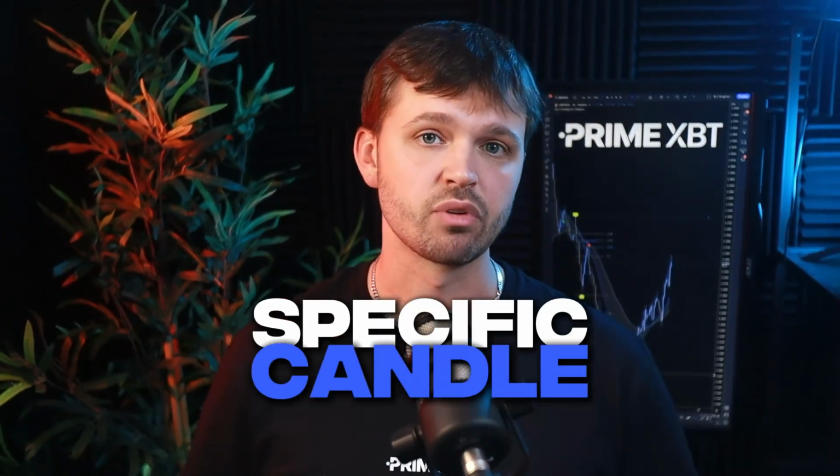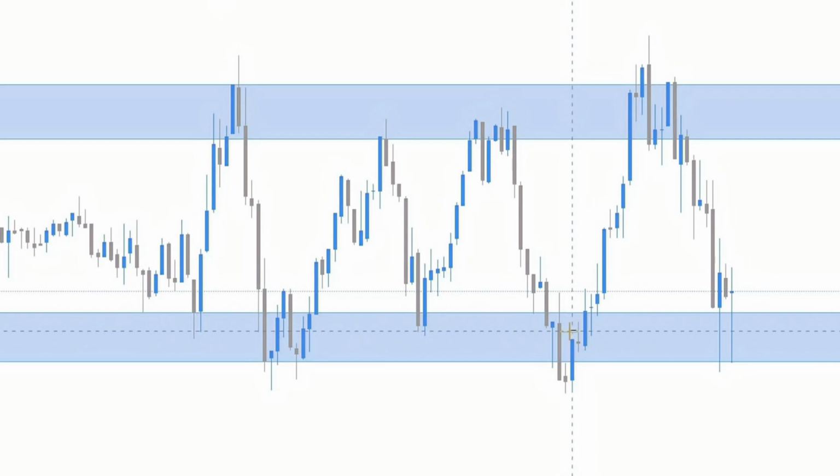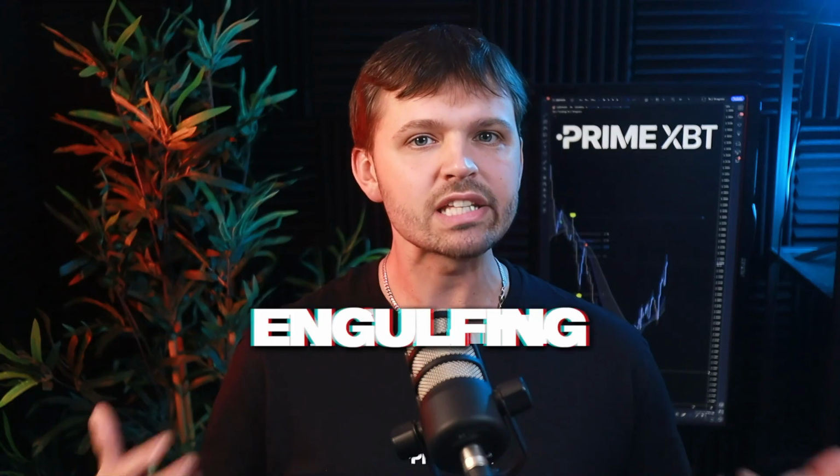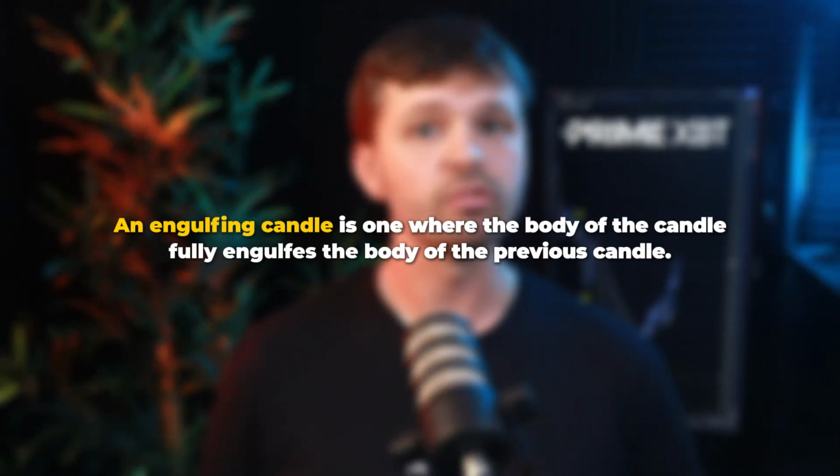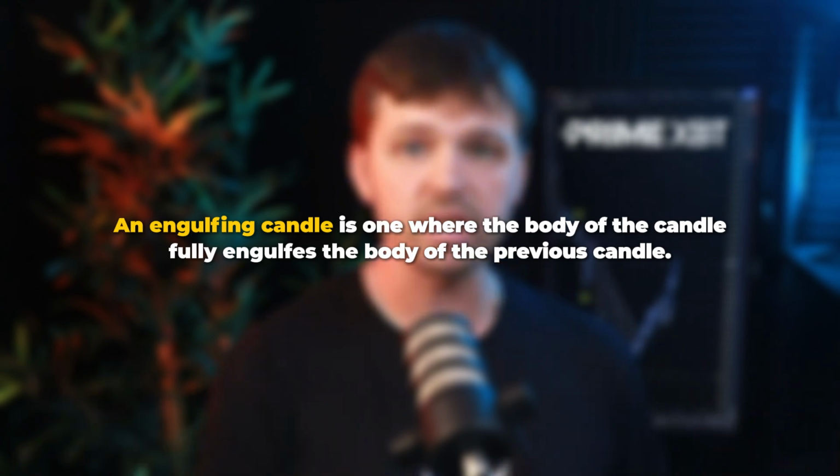As I've mentioned earlier, one additional thing we're looking for with this system is a specific candlestick formation to help us determine our entry areas and give us a reliable entry trigger. That specific trigger is an engulfing candle. Now let's break down what an engulfing candle is. Essentially, an engulfing candle is one where the body of the candle fully engulfs the body of the previous candle.